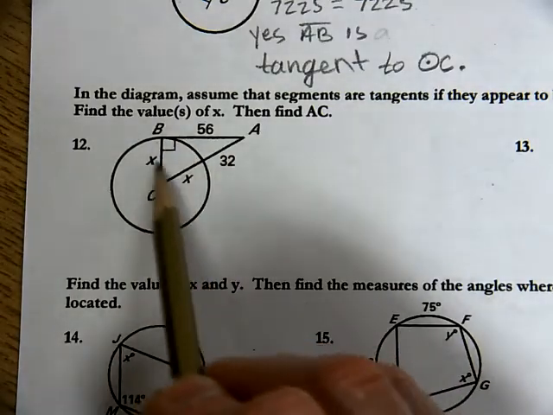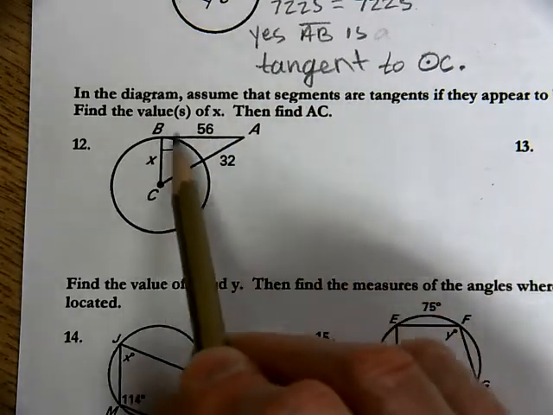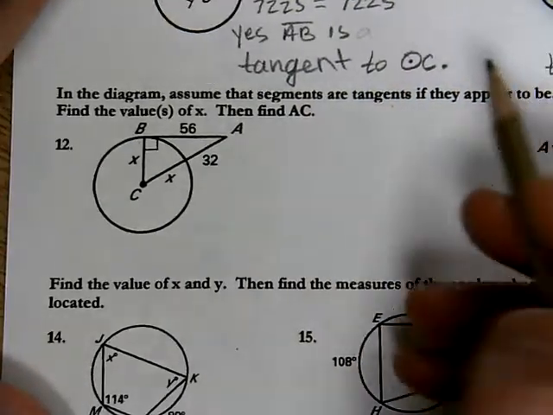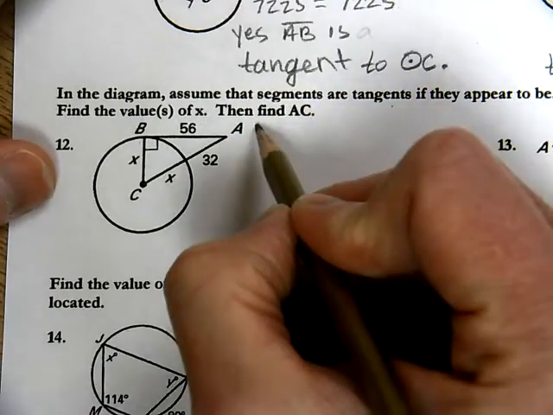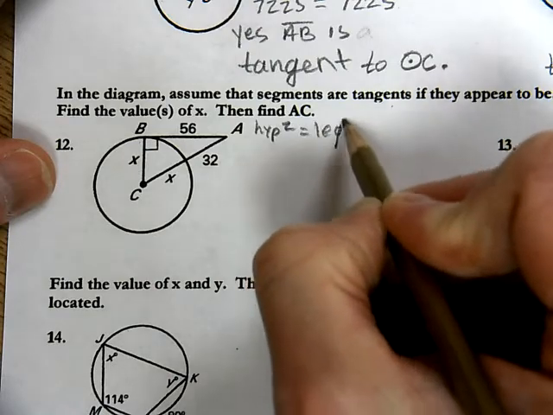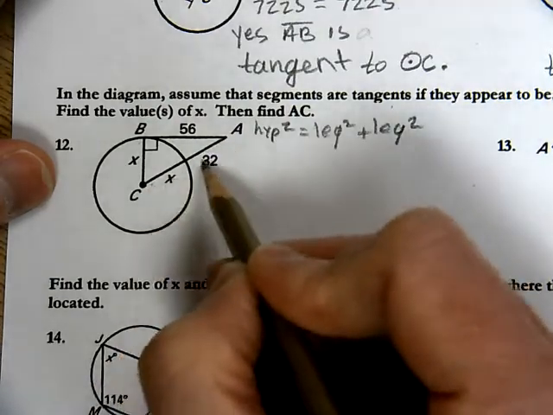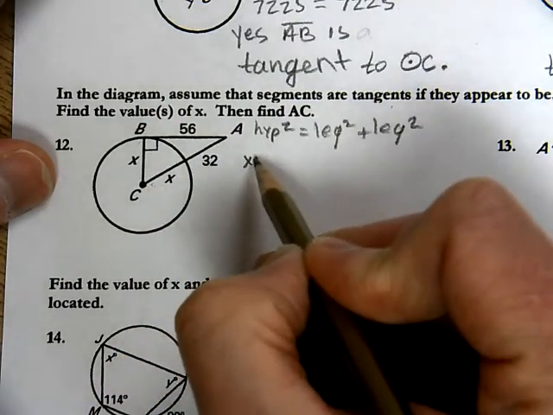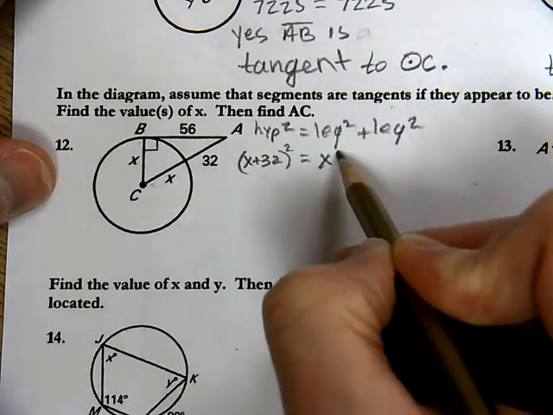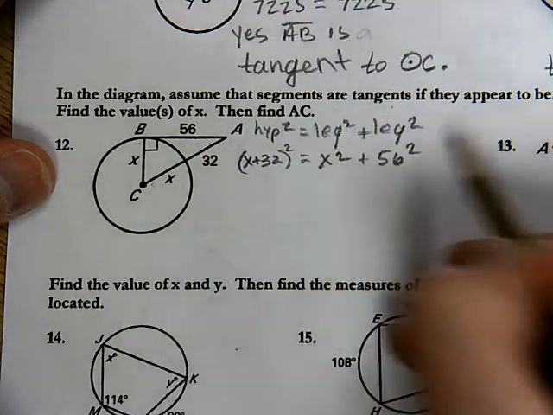What we're trying to solve for is X. Assume this segment AB is tangent. Alright, so we don't have to prove it. We're going to use it. So still are going to use this concept of Pythagorean theorem. So our hypotenuse are these x and 32. So we're going to add the x and the 32 together. We square that. The x is the other leg, and 56 is the final one.